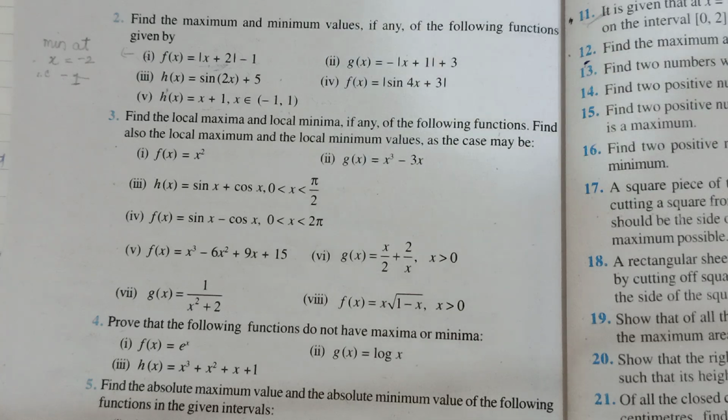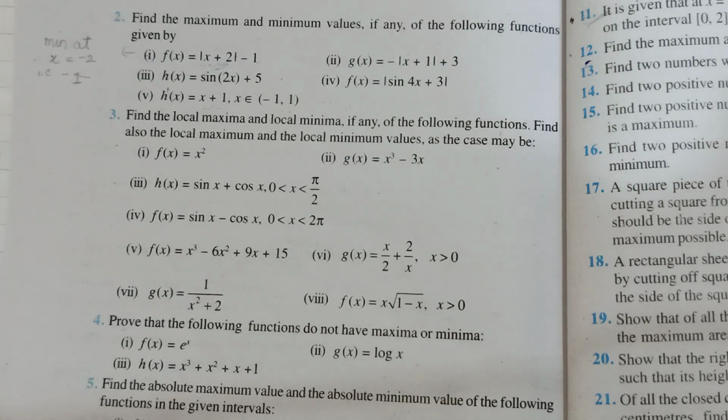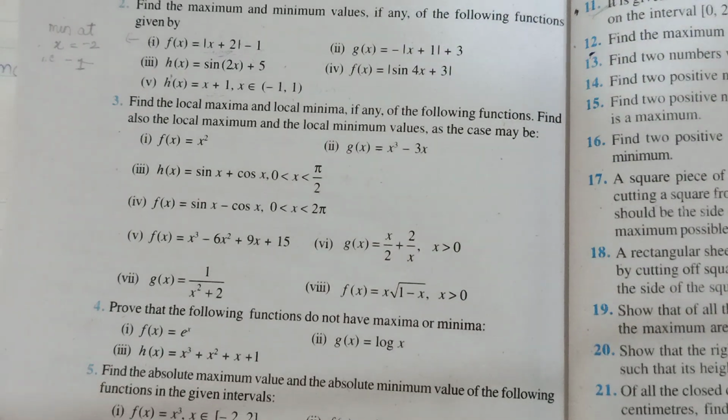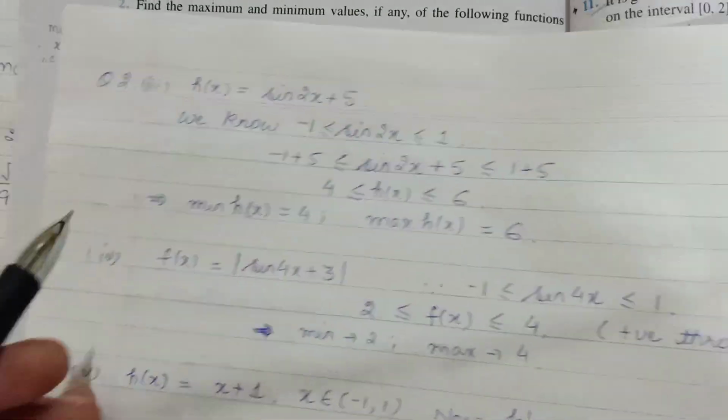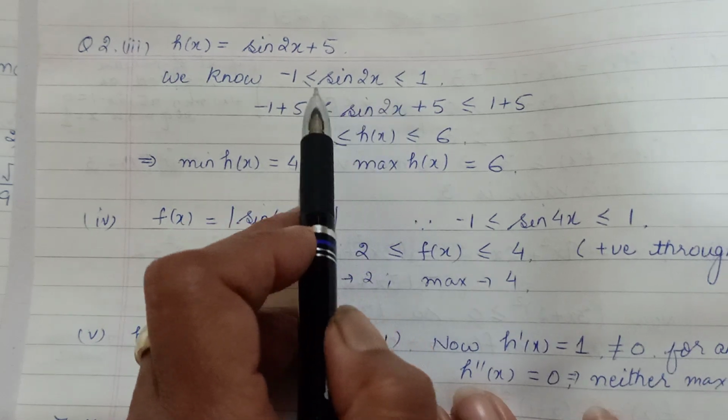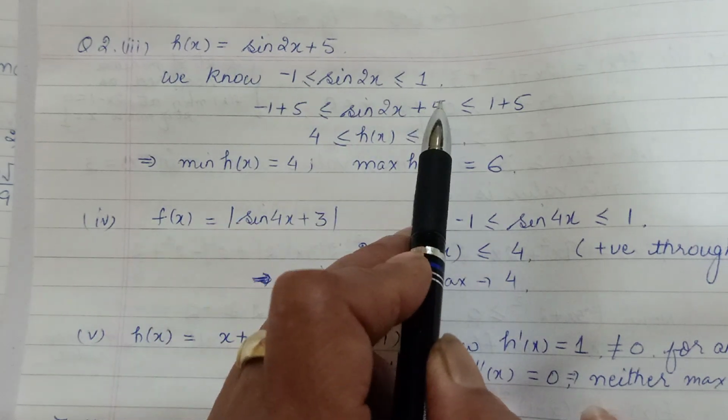Okay, now next is a trigonometric function. Now for trigonometric function also, just as we knew the limits of these, that this is always positive, this will always be negative, for trigonometric function we know, see, sine and cos range from -1 to 1.